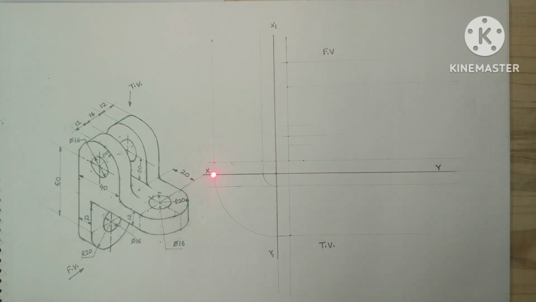First of all, I have drawn the XY line. Then I have drawn the X1, Y1 line. And then I have taken this as the center point, and from this center point I have drawn a 10 mm faint vertical line. The same procedure is applied for the downward direction. From this center point I have taken the 10 mm distance and drawn the faint horizontal line.